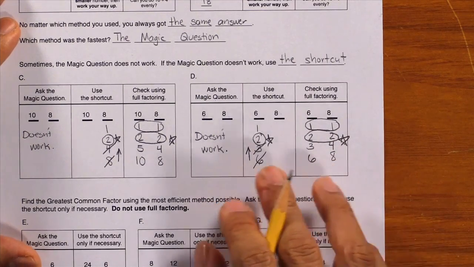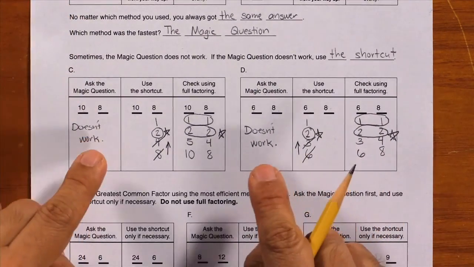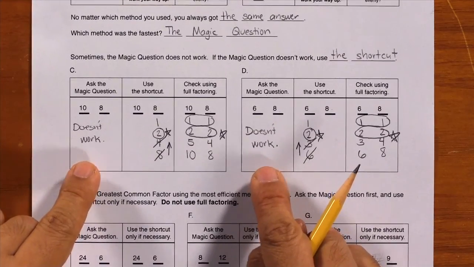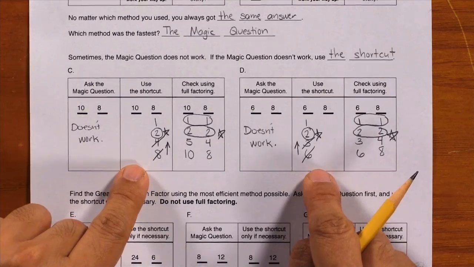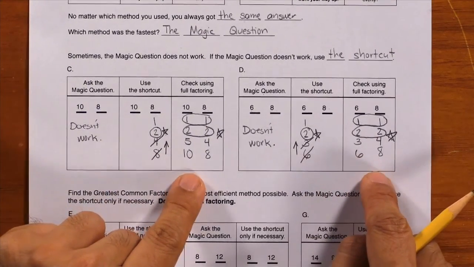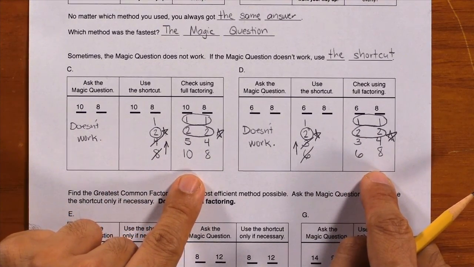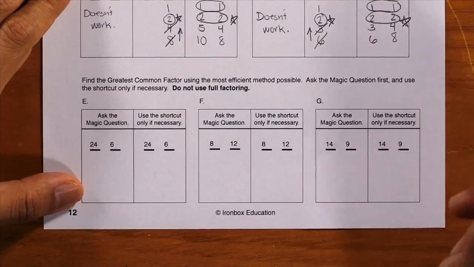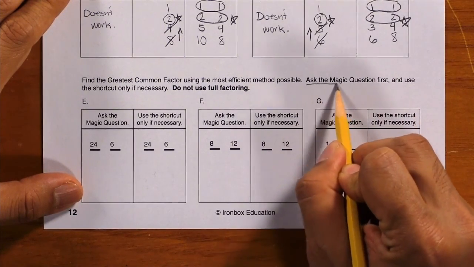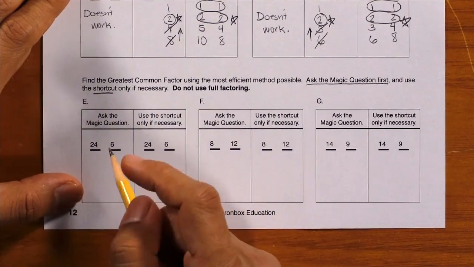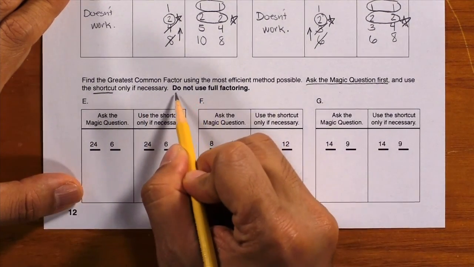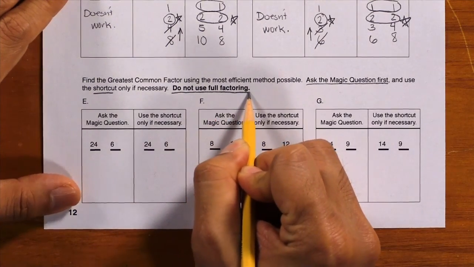So both of these examples show what happened when the magic question doesn't work. If the magic question doesn't work, use the shortcut, but never again do you have to use full factoring in order to find the answer. In this last section, students are going to find the GCF using the most efficient method possible. That means they should ask the magic question first and use the shortcut only if necessary. And you'll notice that it says here, do not use full factoring.